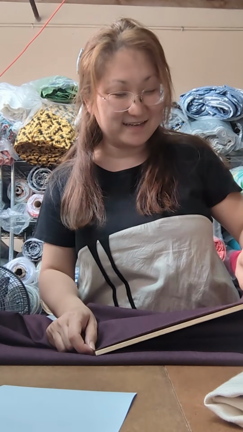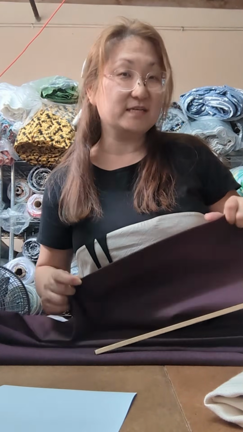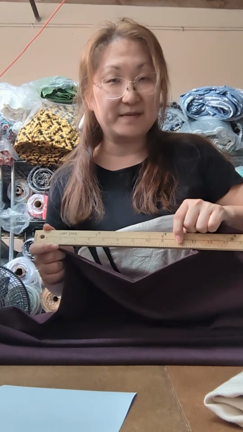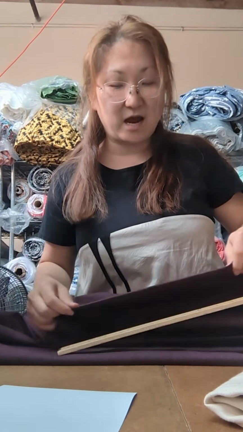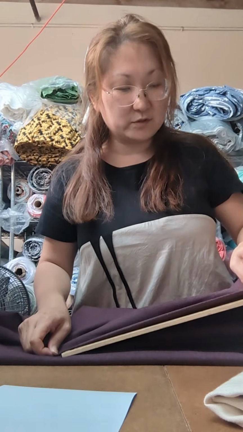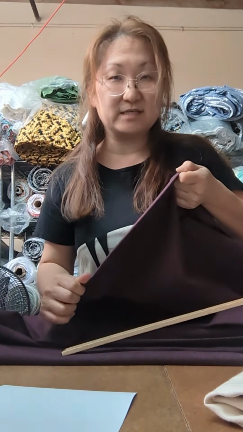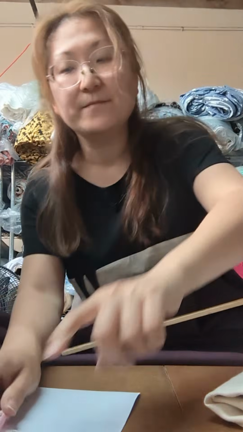Welcome in, guys. Okay, so grabbing 10 inches, this is how we check stretch. You grab 10 inches and then stretch it to see how many inches it will go to. It goes to about 12 inches, so this is about 20% stretch. I'll give it about 15% give and take.